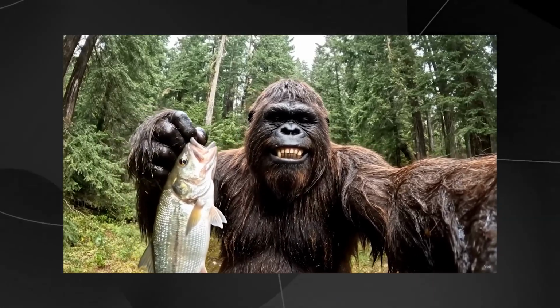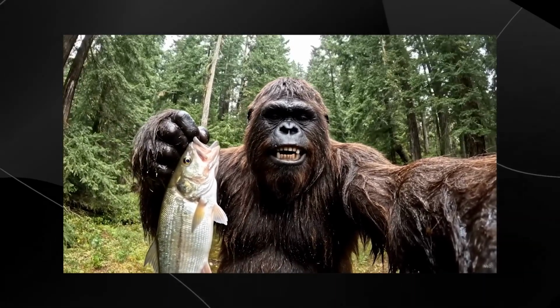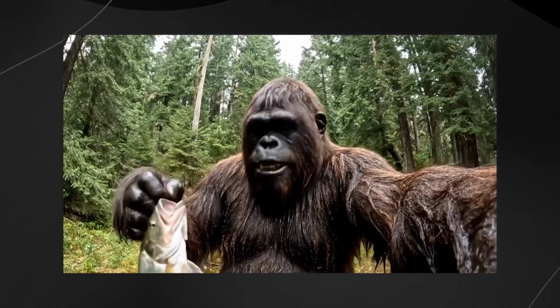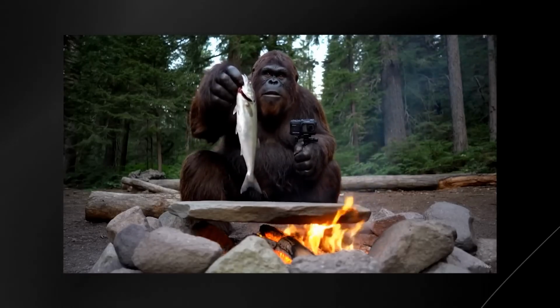Hey guys, today we are catching fish. Looks like we caught a big one. All we got to do is wait now. Smells good already.